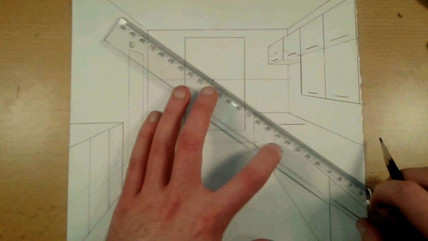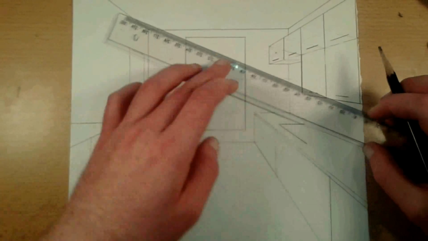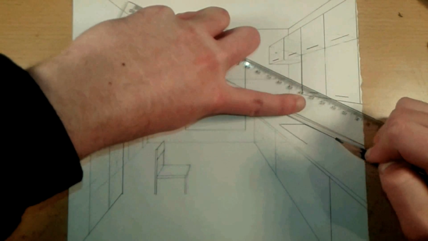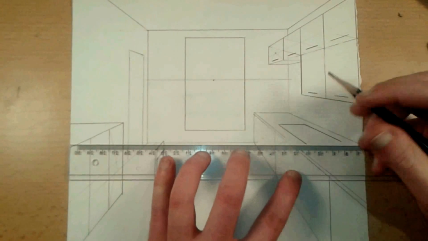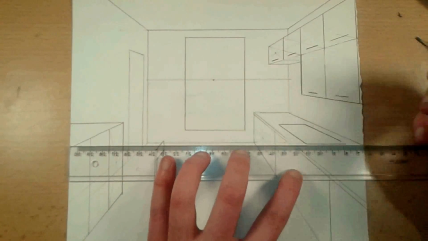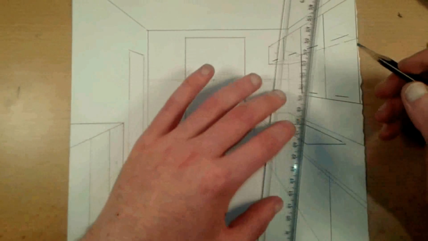Next, we'll take a look at the sink, drawing horizontal lines, matching the sides with the vanishing point.